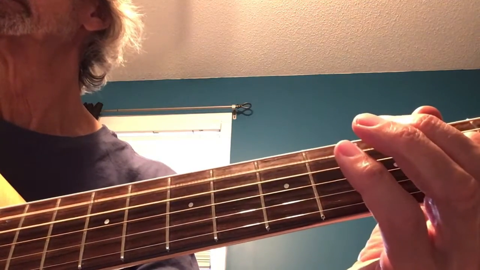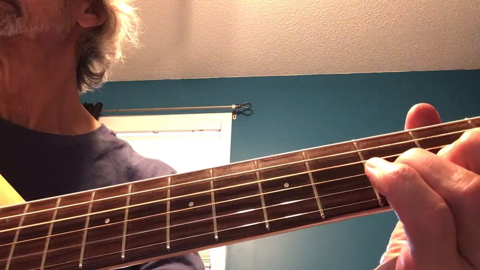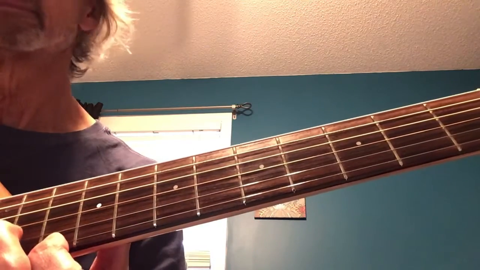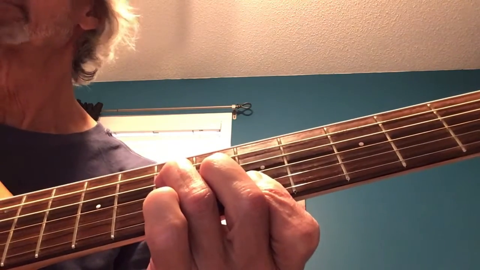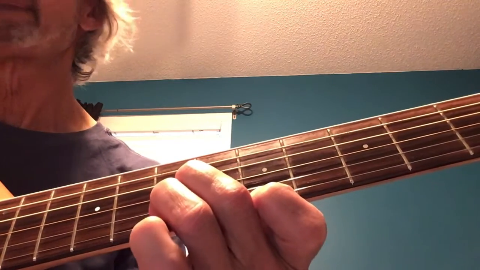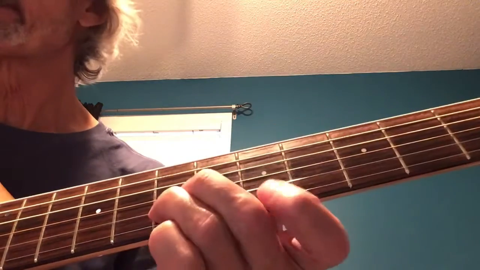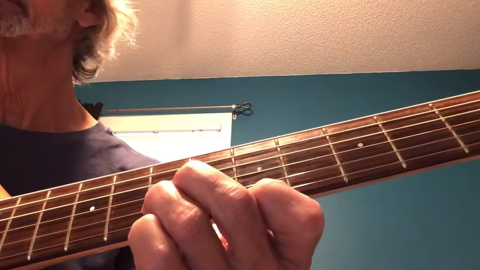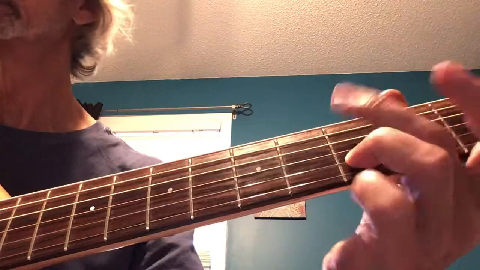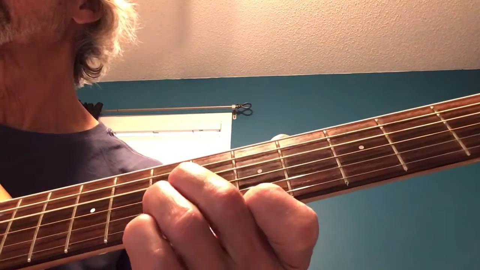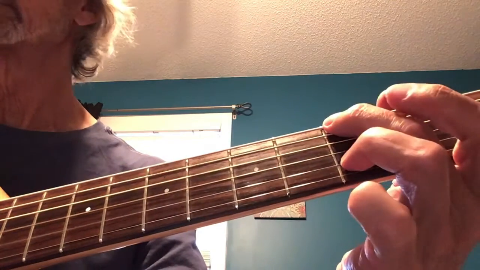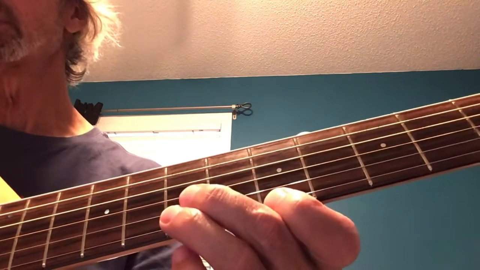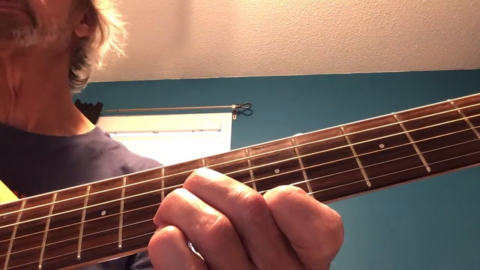Second ending. Letter B. And then, like I said, from there it'll go back to that D chord, which will be part of the next lesson.